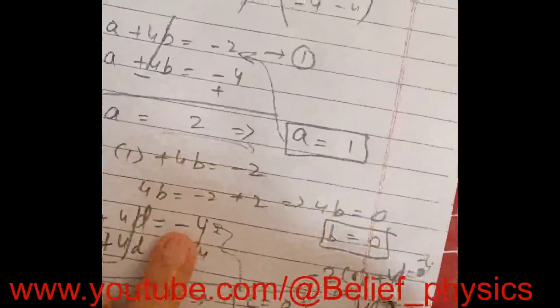So 4d is equal to -4 and d is equal to -1. I found a, b, c, d. Therefore, the transformation matrix A, T is equal to what? A is 1, b is 0. So it will be equal to 1, 0, c is 0, -1. So this is the transformation matrix.